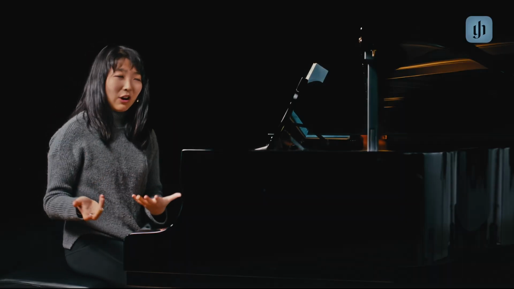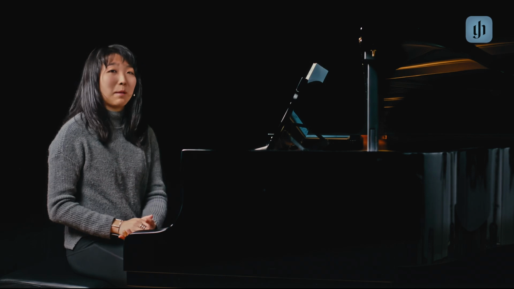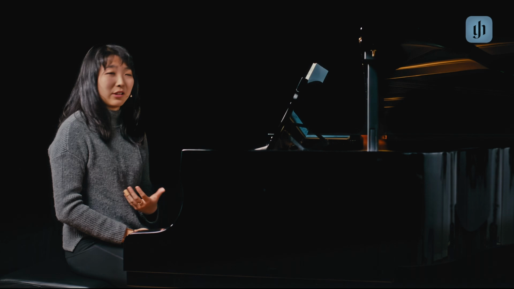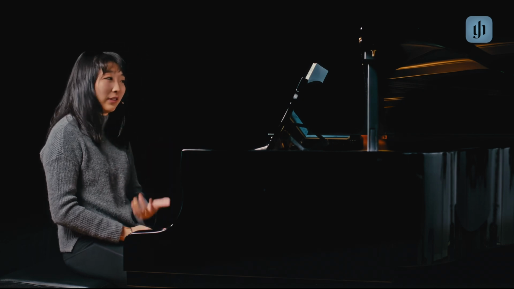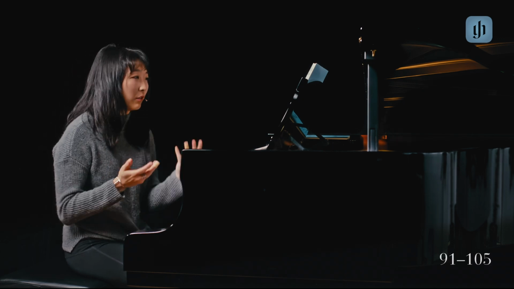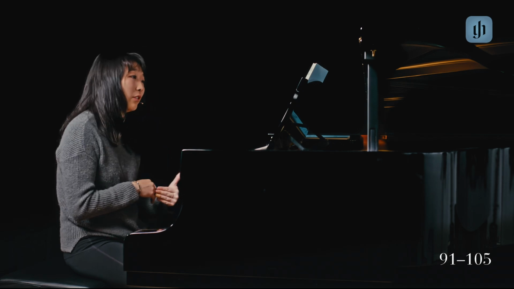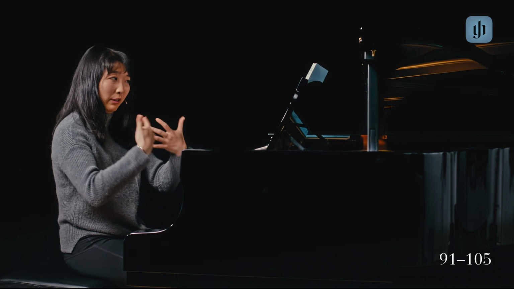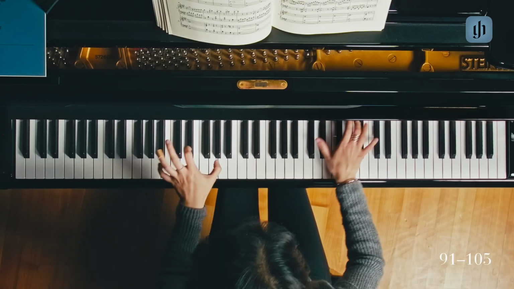A lot of what we talked about in the first and second movement can also be applied here in the third, such as with dynamic layering. Starting from bar 91, there's a lot of things we can do. There can be 4 or 6 bars, actually, of diminuendo, and then another 6 bars of crescendo, but always with microdynamics in the middle.